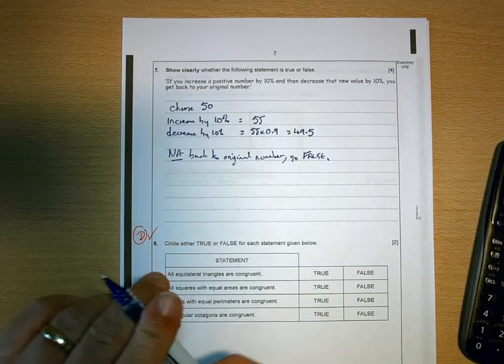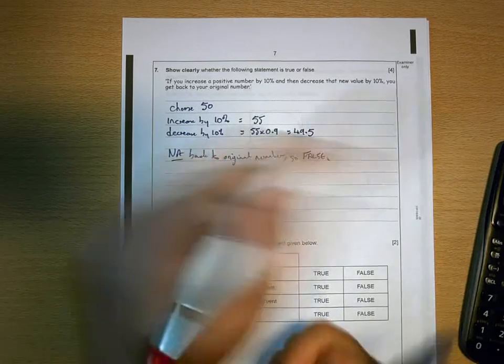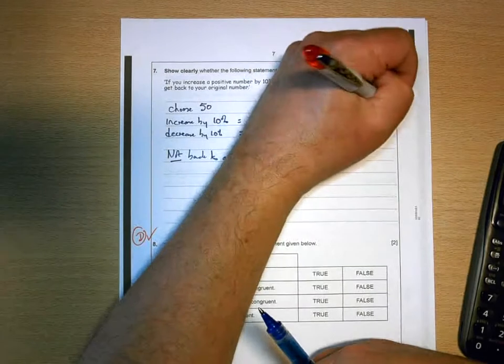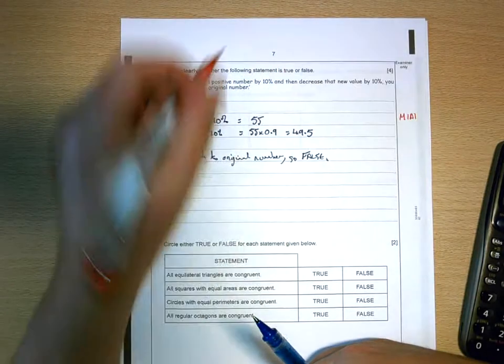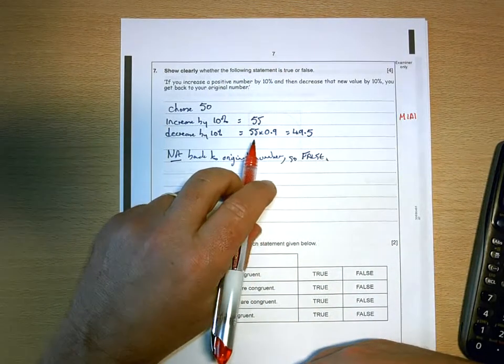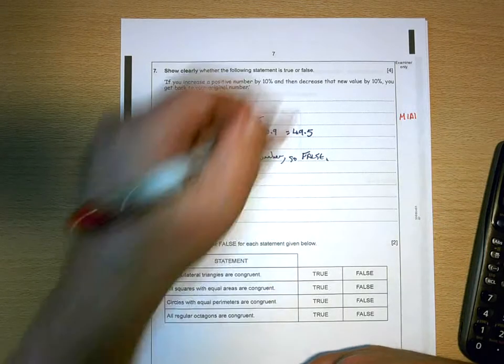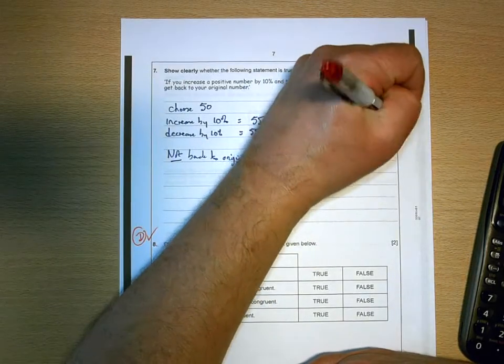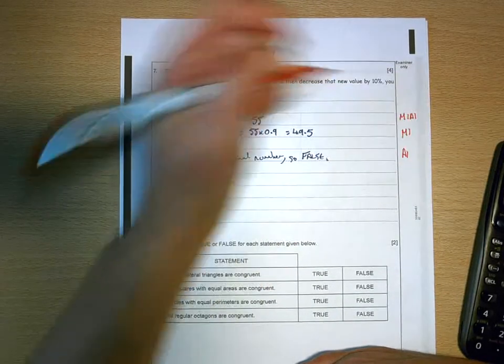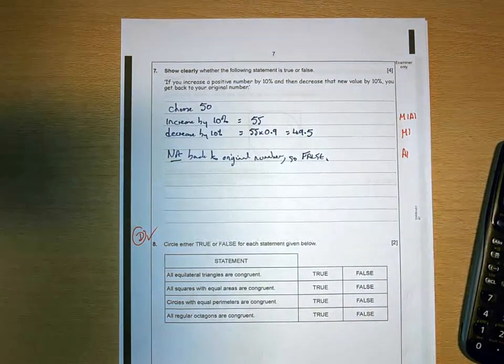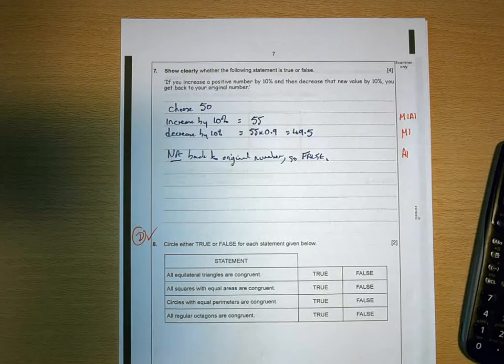Marks for that. So there's 2 marks for doing a 10% increase, sorry, 1 mark for then decreasing that by 10%, and 1 mark for your conclusion that it is false.